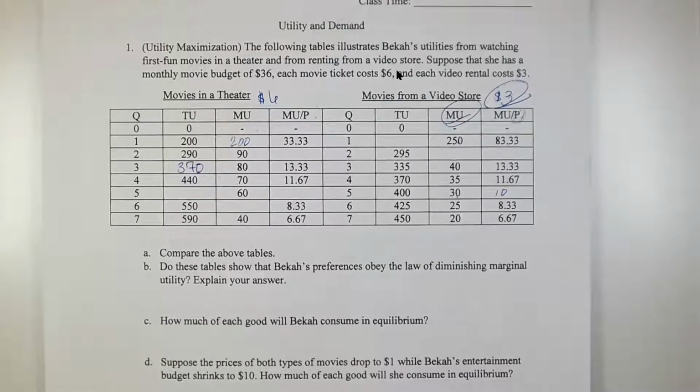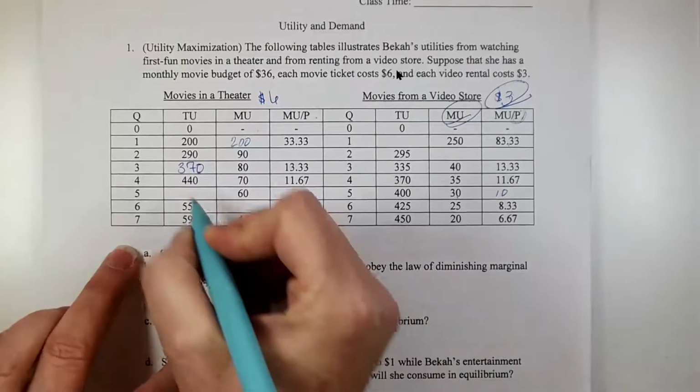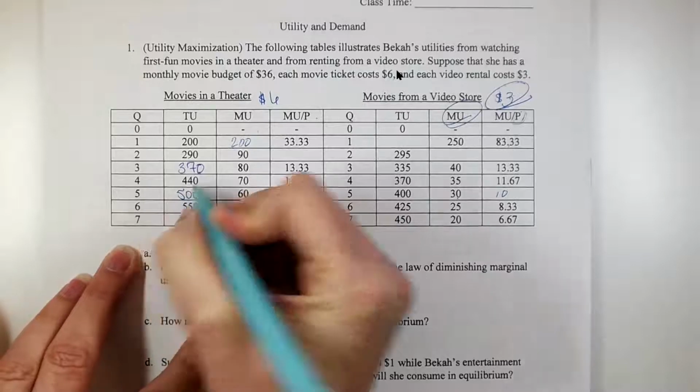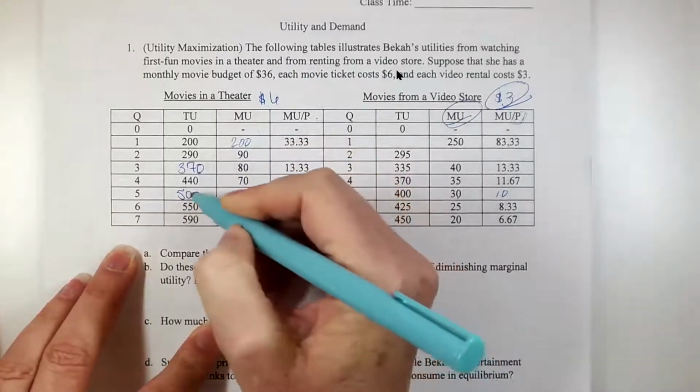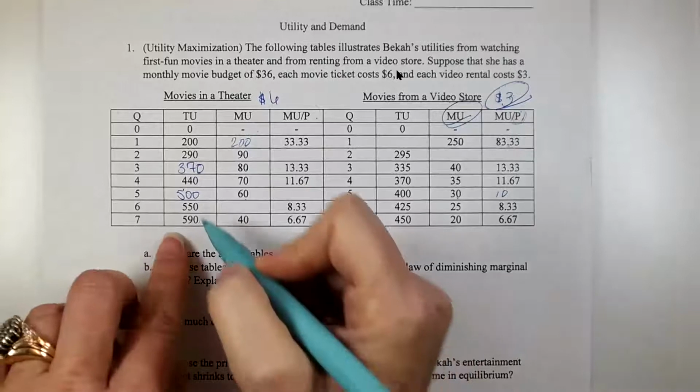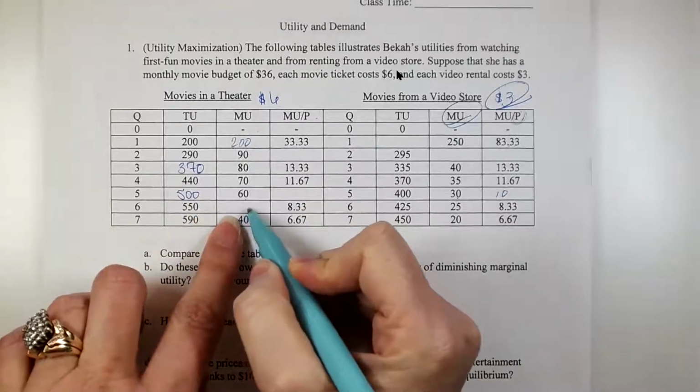Okay, I'm just going to start filling them in to make sure you have them all right, because it's going to be really hard to get C correct if you don't have the right numbers filled in, okay? So this would be a 500 here. I would have added all of these up, gotten 500. I would have had to back into here.